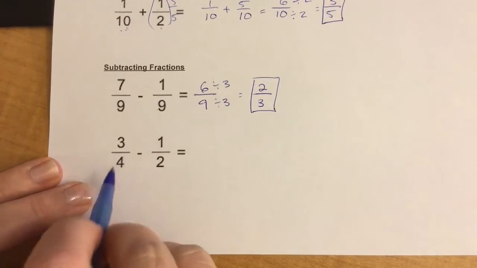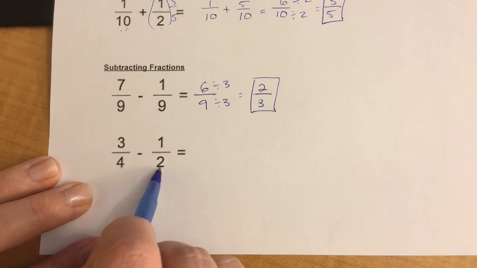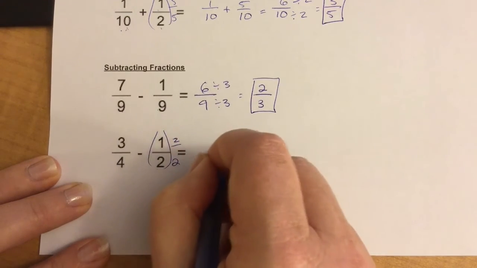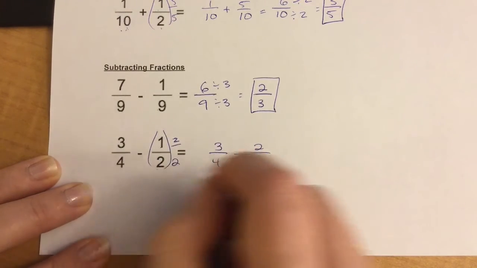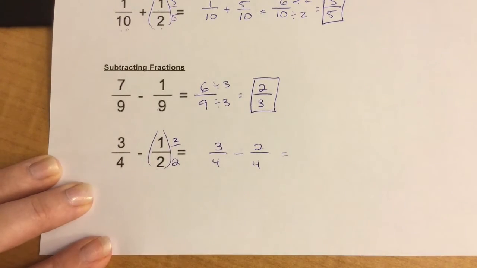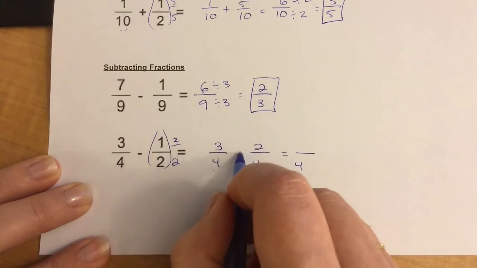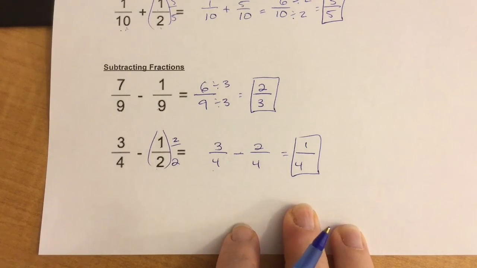This one, again, we can't subtract yet because we don't have the same denominators. So I'm going to change this denominator to 4. So I'm going to multiply by 2/2. So 3/4 minus 1 times 2 is 2, 2 times 2 is 4. Now we can subtract. So keep your denominator, 4, and then 3 minus 2 is 1. And you can't reduce 1/4, so you're good there. So that's addition and subtraction.